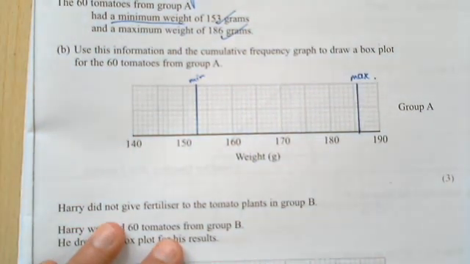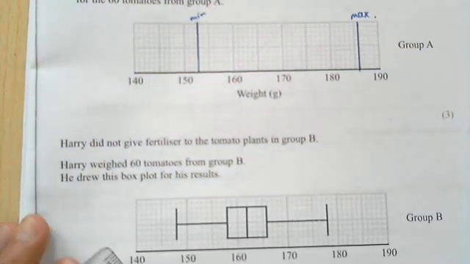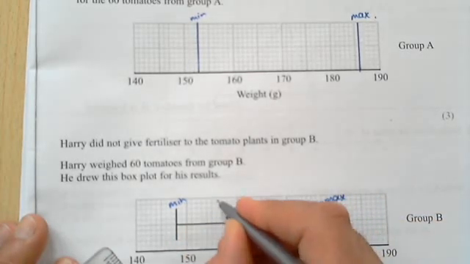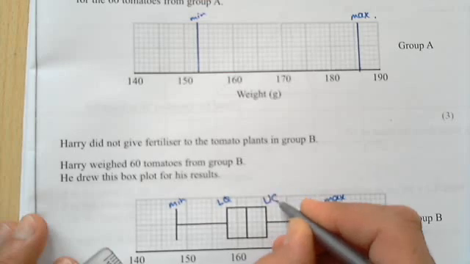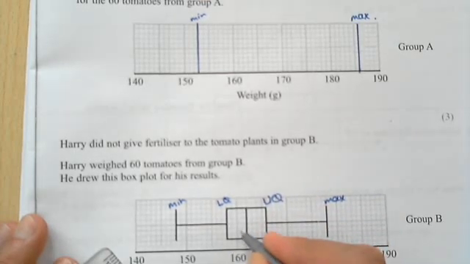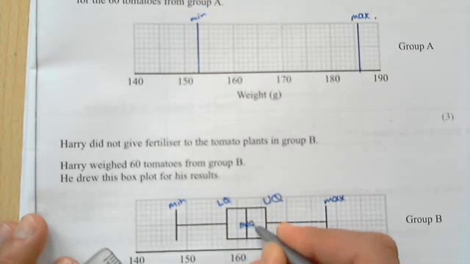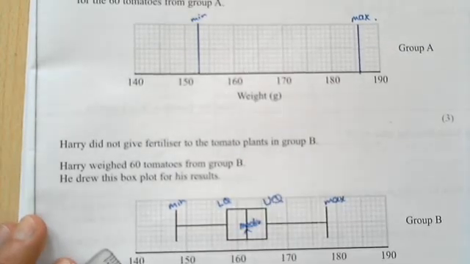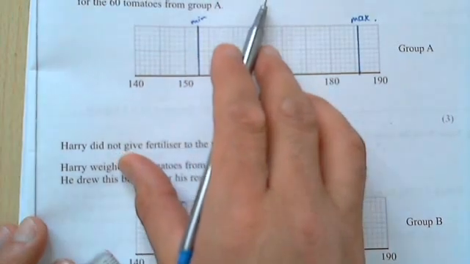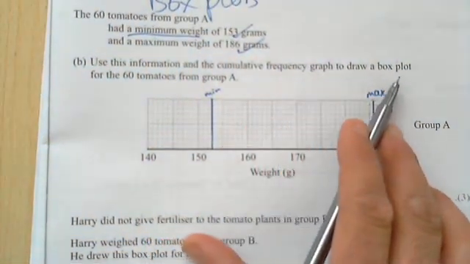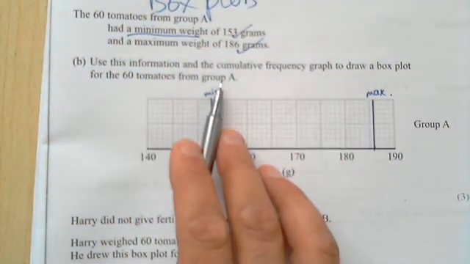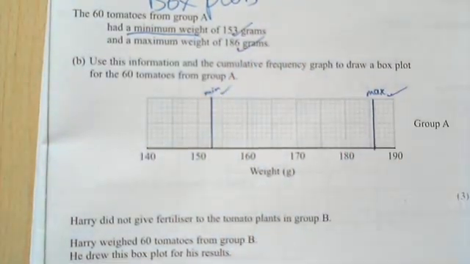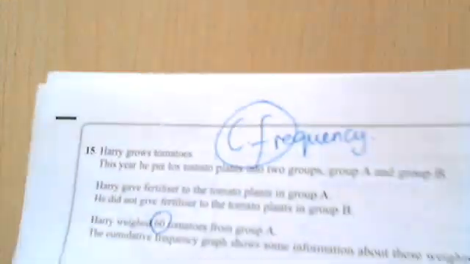Okay, now if you look at the bottom box plot here, we have minimum, maximum, lower quartile, upper quartile, and this one here is called the median. So we need more information to come, because we use this information and the cumulative frequency graph to show a box plot for the group A ones. So we have the minimum, maximum. We need to know the lower quartile, upper quartile. So we turn back.